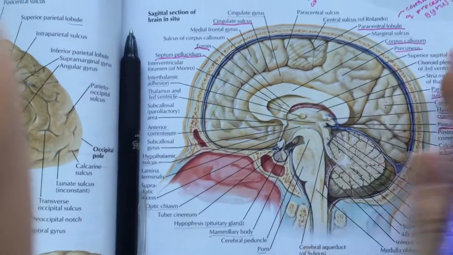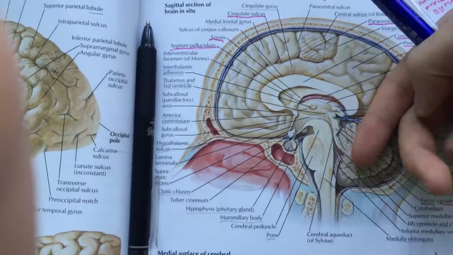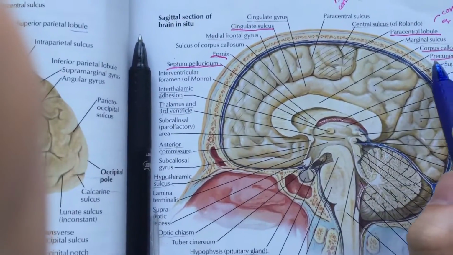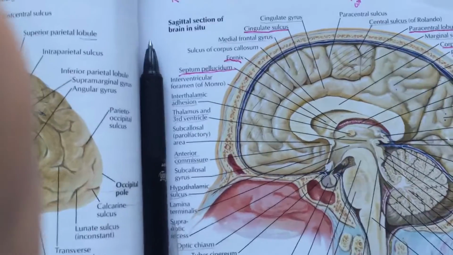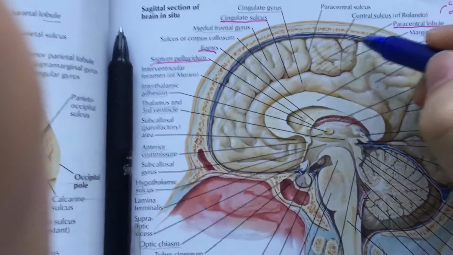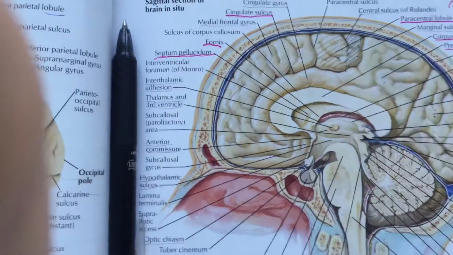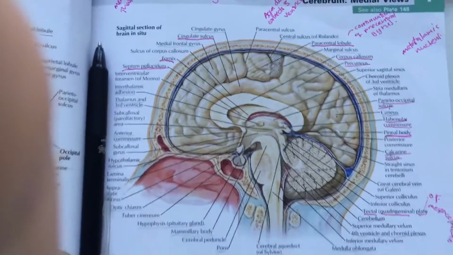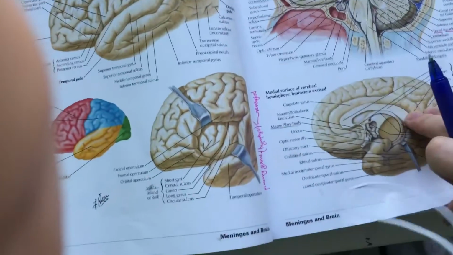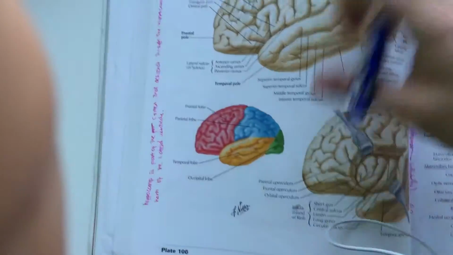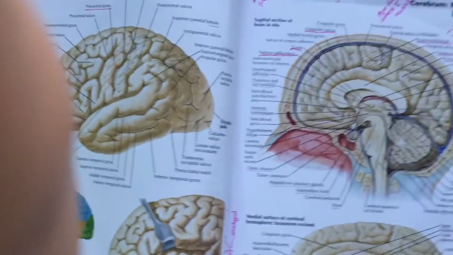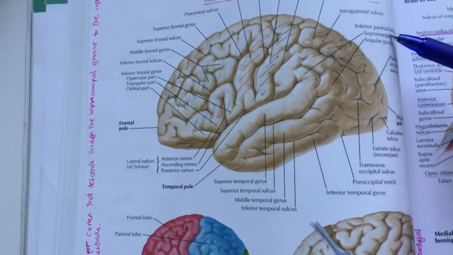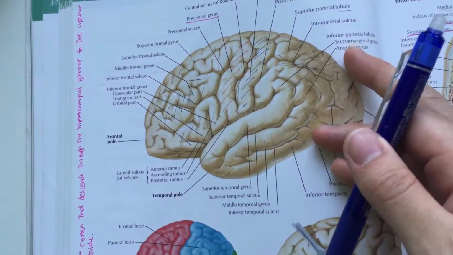But we're talking about the parietal lobe, so I'm going to cover that. So this part is what we're looking at. What do we find? We find the precuneus on the medial side, and what else? Obviously the posterior part of the paracentral lobule. Now that's the medial side. We spoke about the lateral side already, and there's no underside. Okay, so that's the parietal lobe. Take note that the inferior parietal lobule has these two gyri.